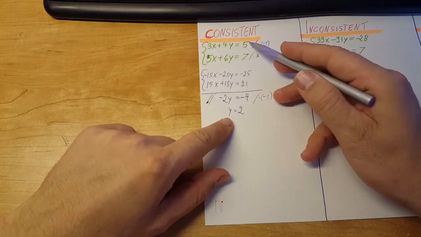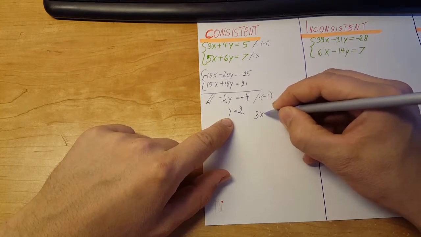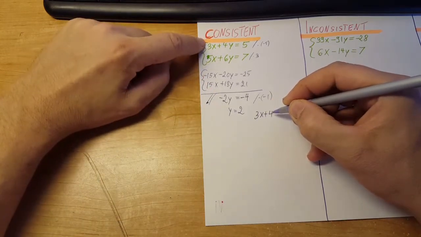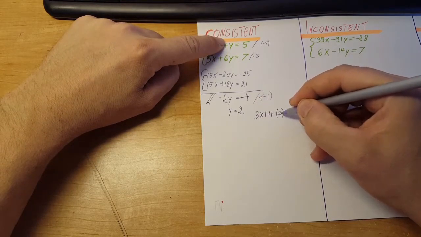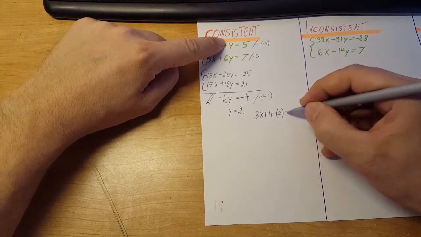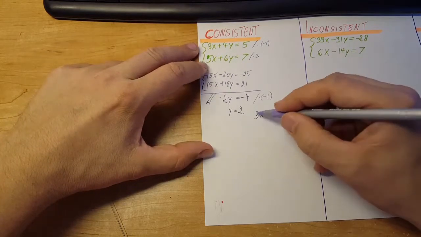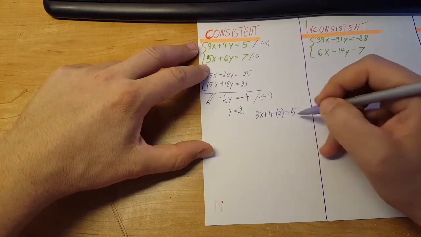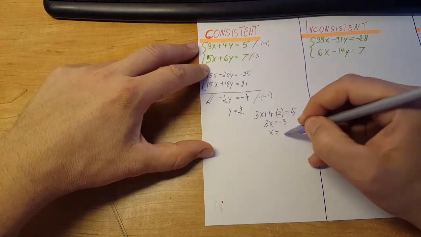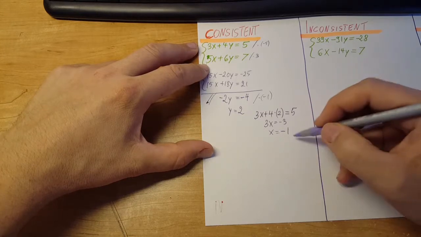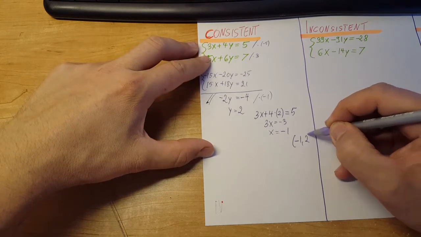Now we're going to take this one and plug it into one of the equations. Using the first one, 3x plus 4 times y, we got a value of 2 for y, equals 5. Okay, so multiply this out and take it to the other side. 3x equals -3. Solve for x, we'll have -1. So our solution for this system of equations is -1 and 2.